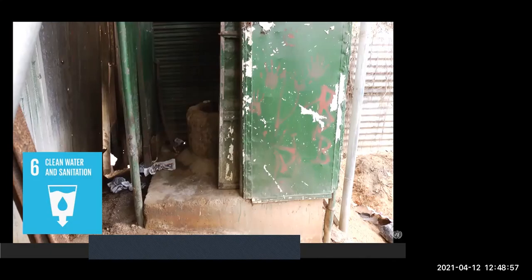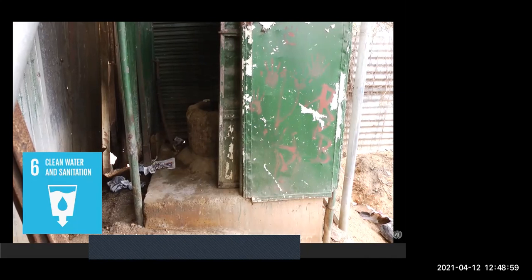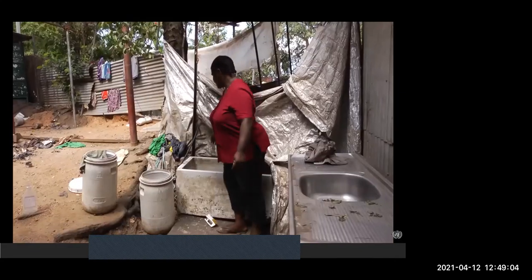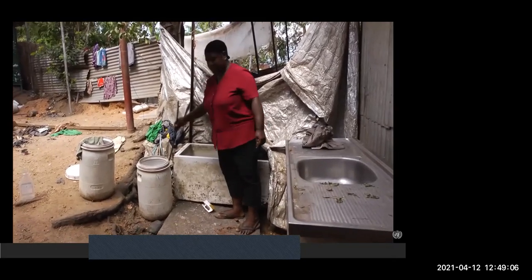In the settlement, everyone uses pit toilets, and washing areas are in poor condition when they exist at all. And the water is cut off frequently.